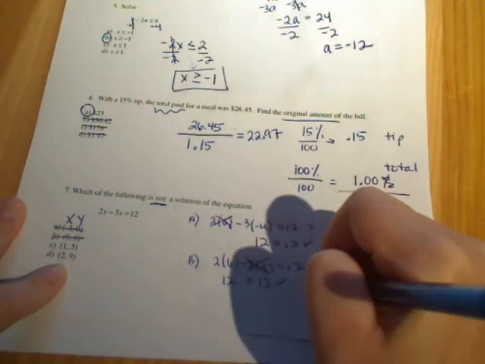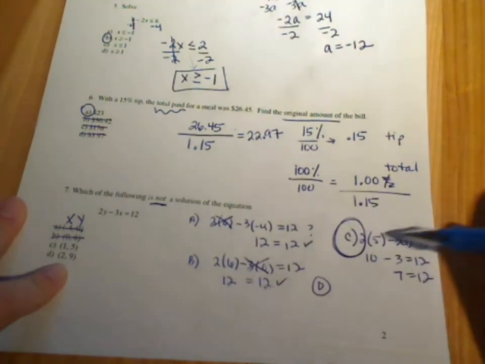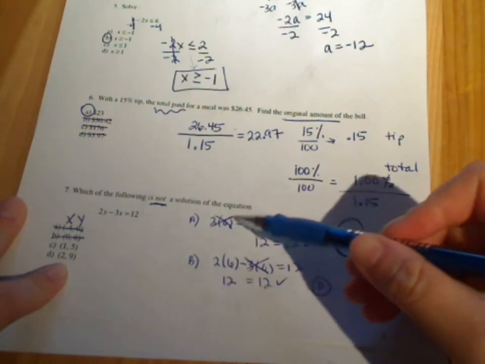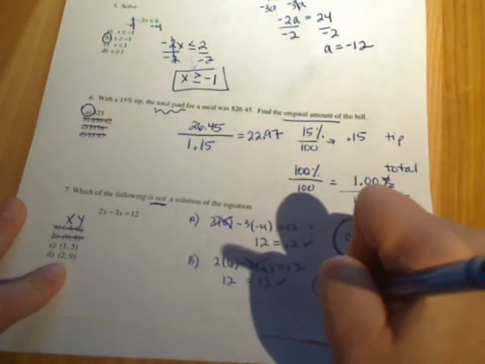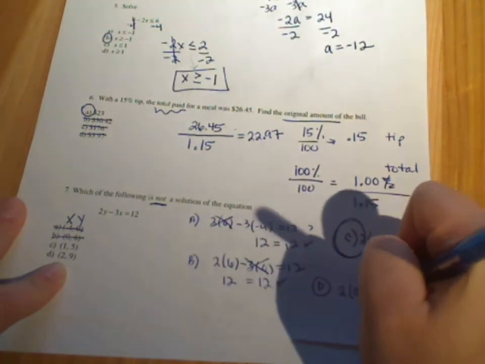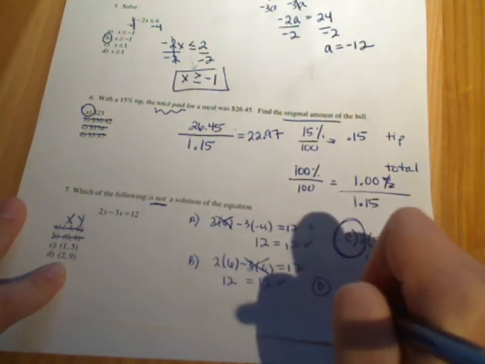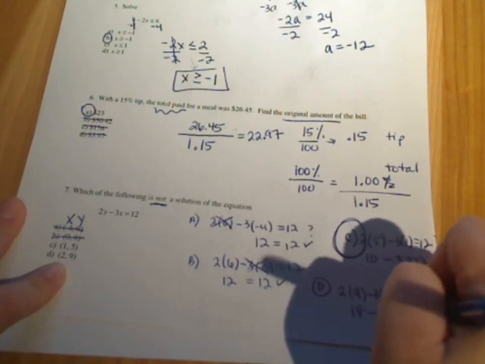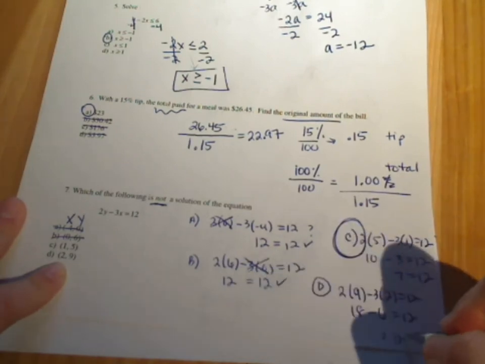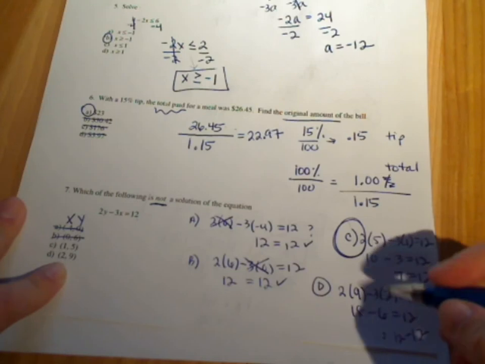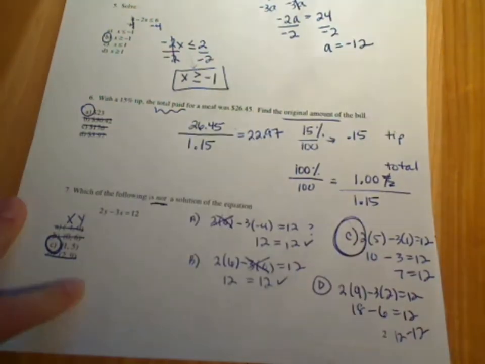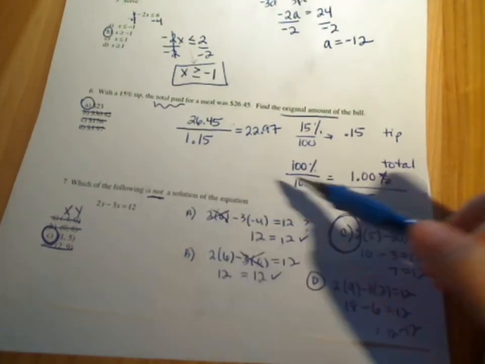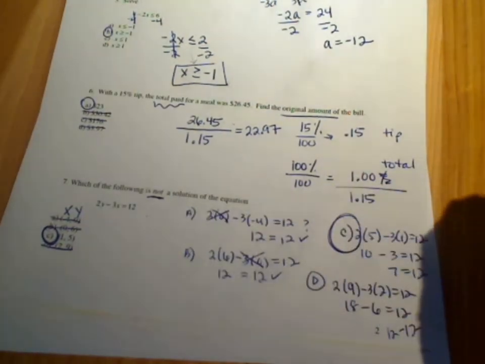However, I'm just going to check letter D, because what if I made a mistake plugging in an X and a Y? I just want to double check real quick. 2 times 9 minus 3 times 2, does that equal 12? Well, I have 18 minus 6 equals 12, so yes. I did good on my arithmetic. Everything works out except letter C. So C is not a solution, and that is the answer I'm looking for.